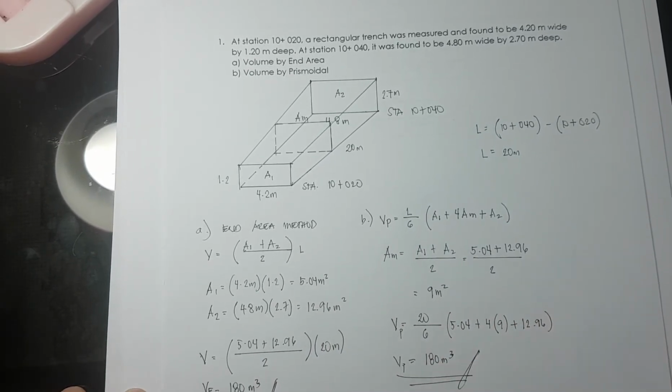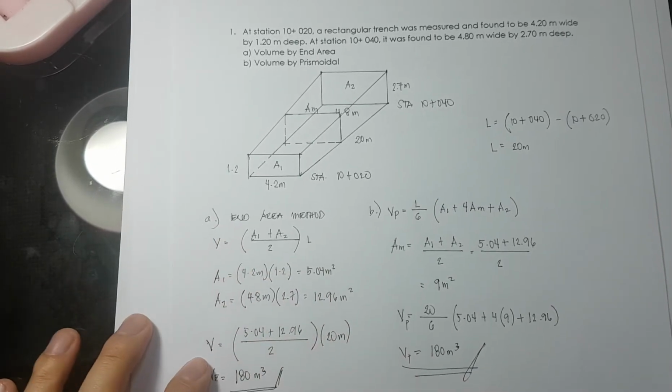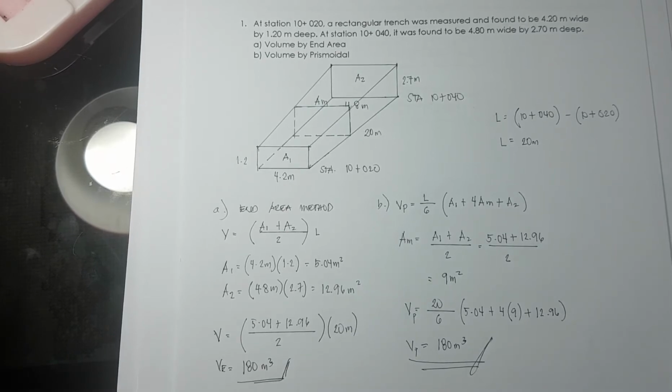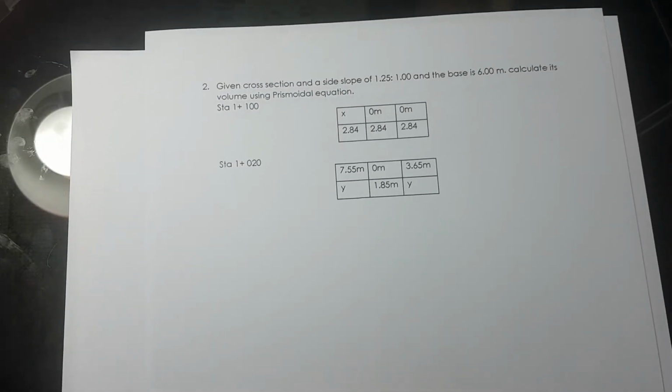If there is an error, it is just minimal. They must be almost the same. So if there is a little error, it is minimal, okay? Or at least it is negligible. Okay, so we have here problem number 2.